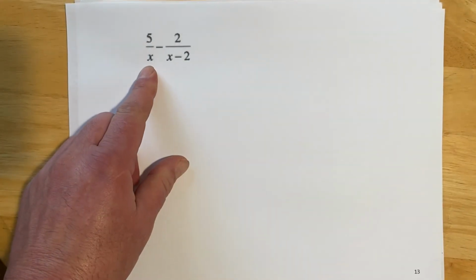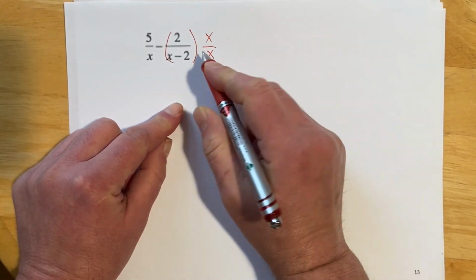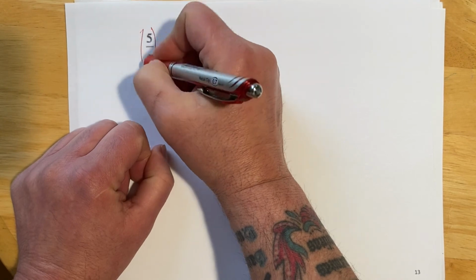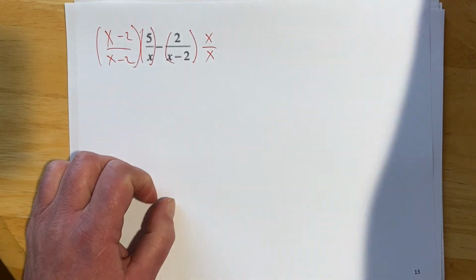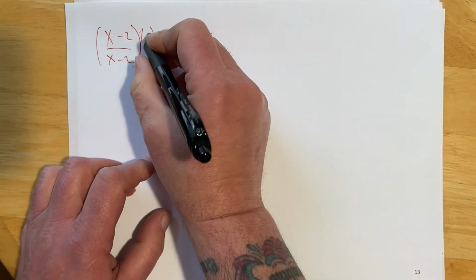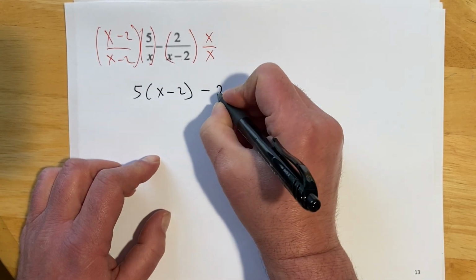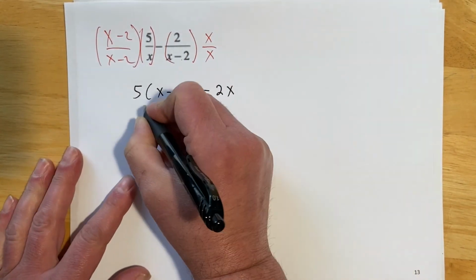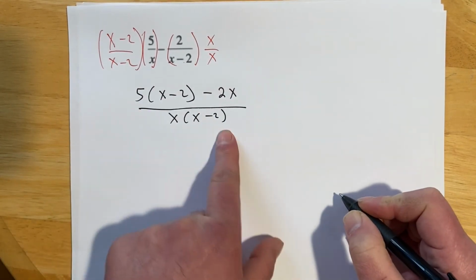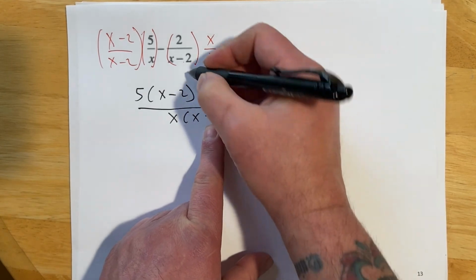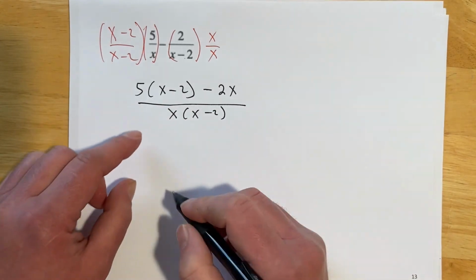Okay, for this example, x and x minus 2 are both prime, so all I can do is multiply them by each other. This one's going to need the x's, and this one's going to need x minus 2's. Let me write that out a little bit better. This will look like 5 times x minus 2 minus 2 times x, all over x times x minus 2. Careful not to cancel there. That's subtraction. Remember, we cannot cancel when we have subtraction going on. If that was times, we could, but it's not.